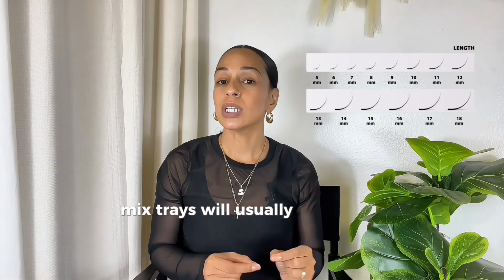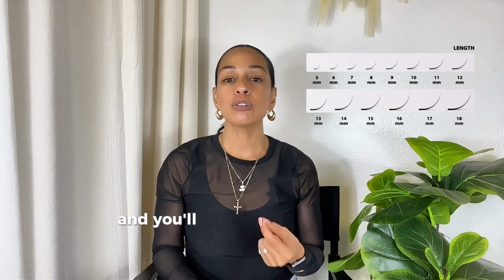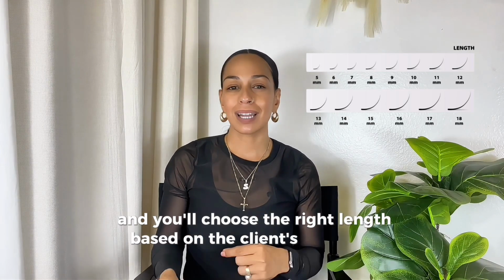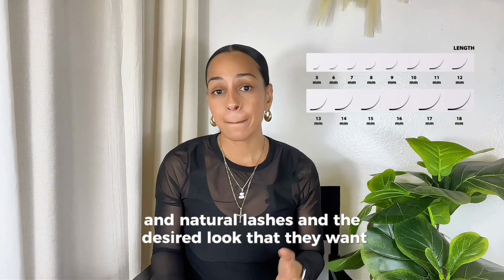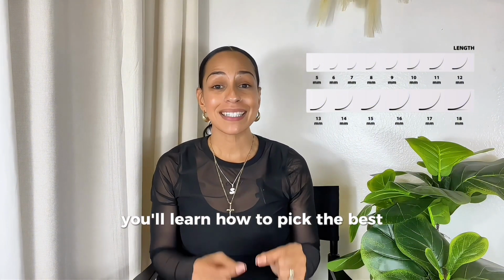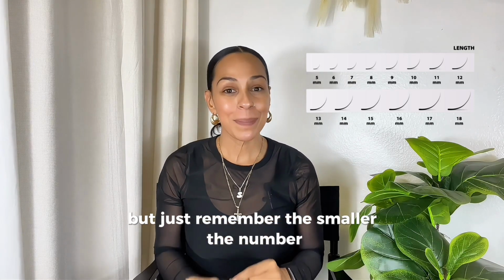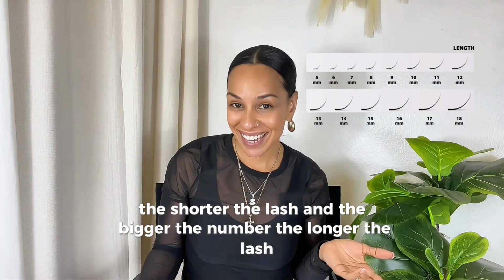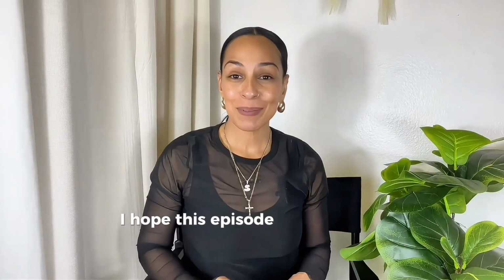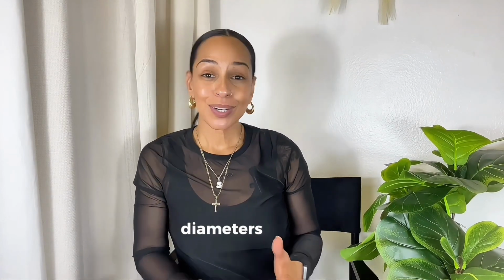Mixed trays will usually come with lengths ranging from 8 mm to 15 mm, and you'll choose the right length based on the client's eye shape, natural lashes, and the desired look that they want. You'll learn how to pick the best length in future videos, but just remember, the smaller the number, the shorter the lash, and the bigger the number, the longer the lash. I hope this episode really helped you understand lash trays better, diameters, lengths, and how to read those labels like a pro.